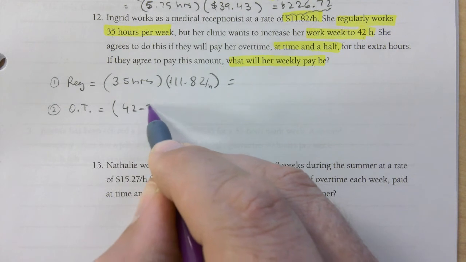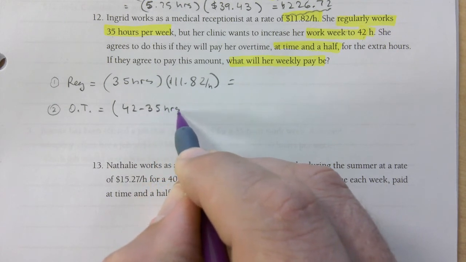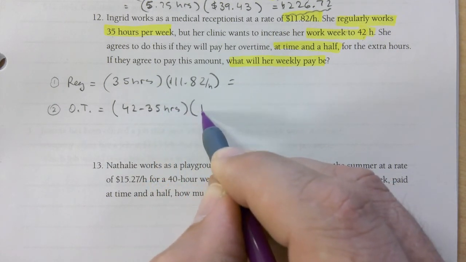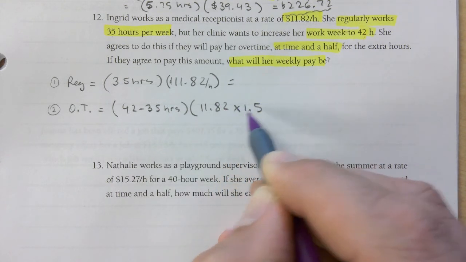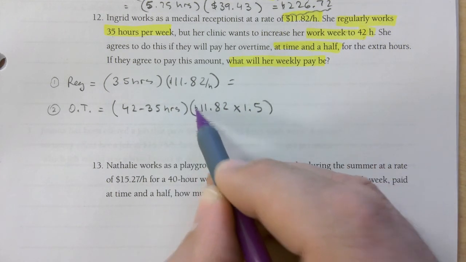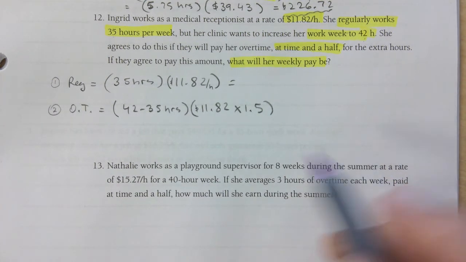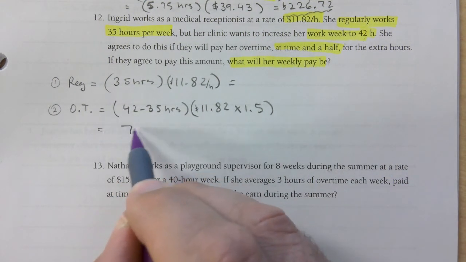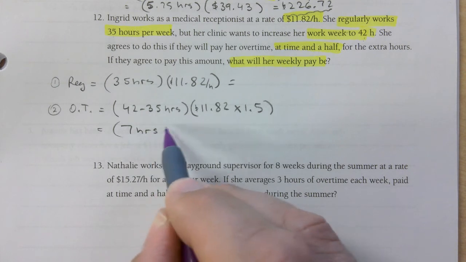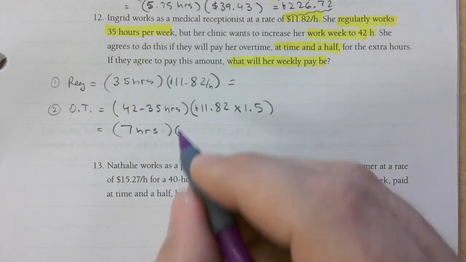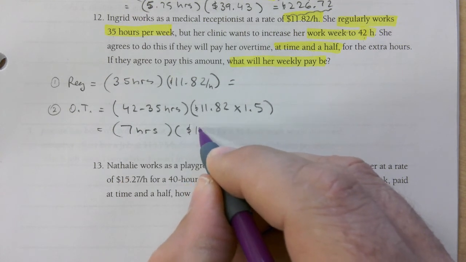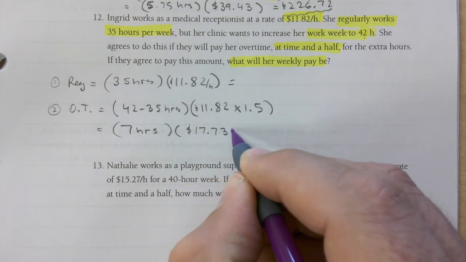So that gives you 7 hours, and you make 11.82 normally, but this is overtime, so you're getting time and a half of your normal wage. 11.82 times 1.5 rounds to 17.73 per hour.